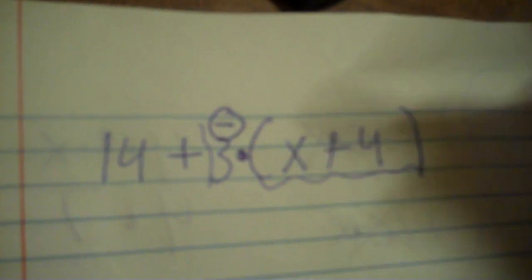14 minus 3, parentheses x plus 4. Okay, so 14 and 3, there's that minus, so plus negative 3. Times x, there has to be an operation between all numbers and letters. X and 4 is a plus. So I got a parentheses, can't do it though. I don't know what x is. If I knew x was like 5, I'd do 5 plus 4, and that's 9. But I don't know x.